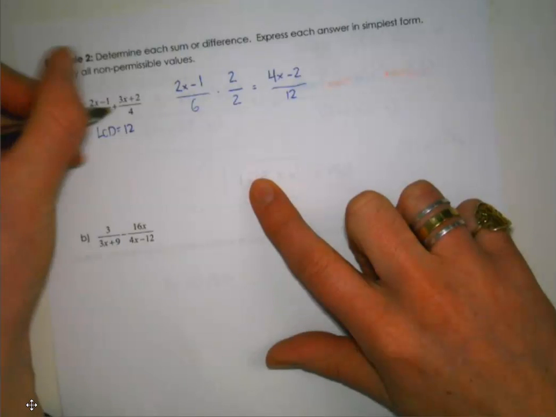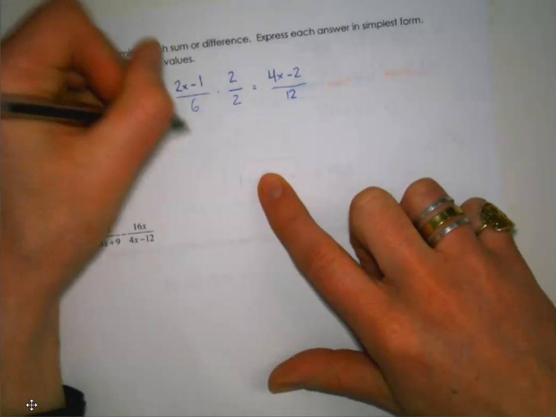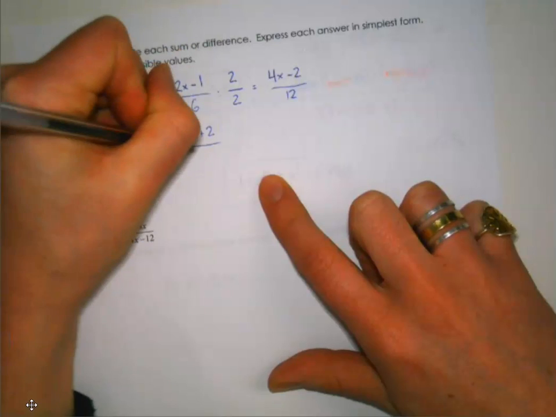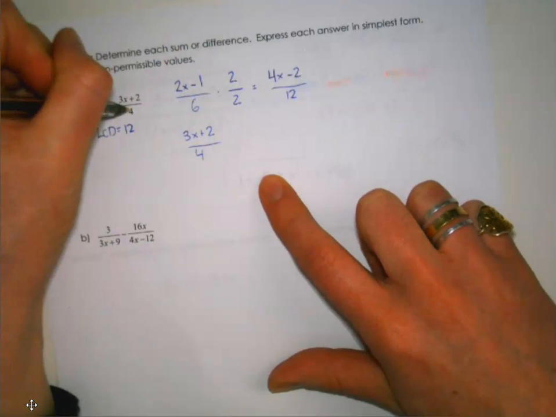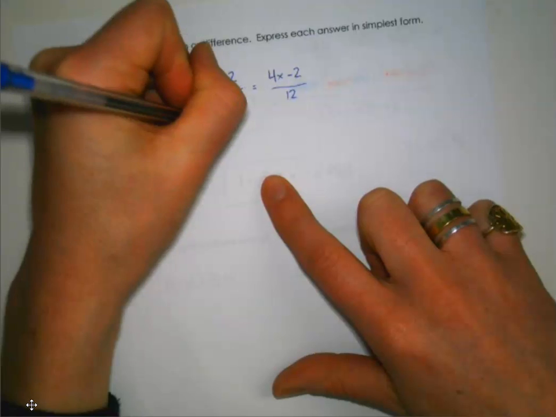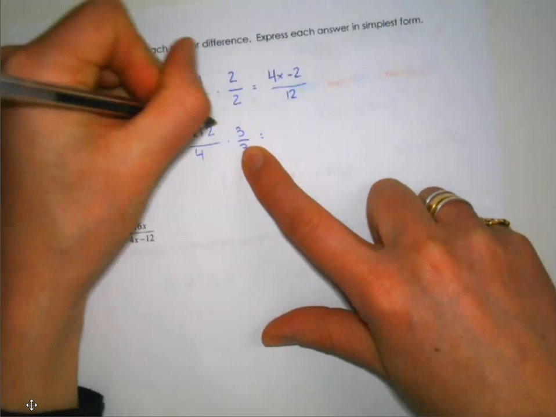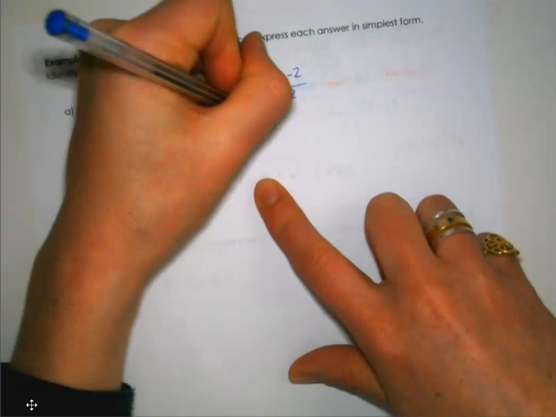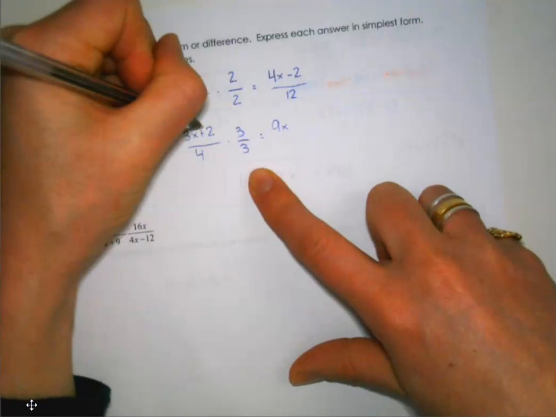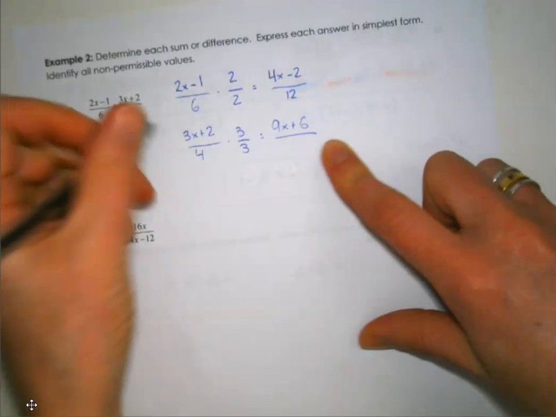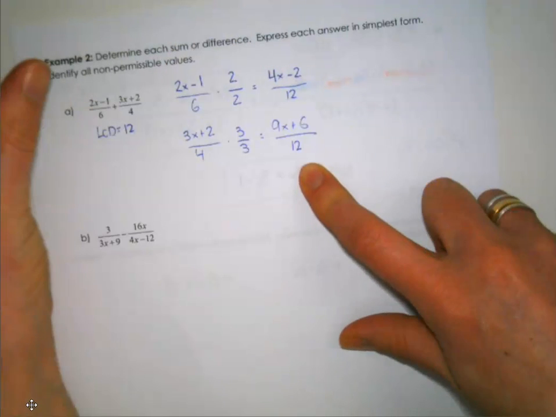Okay, then the next one for 4, we're going to have 3x plus 2 over 4. And to make 4 into 12, we need to multiply it by 3. So we're going to go times by 3 over 3. So again, just multiplying through both terms. 3 times 3x is 9x. 3 times by positive 2 is positive 6. So 9x plus 6 over 12.